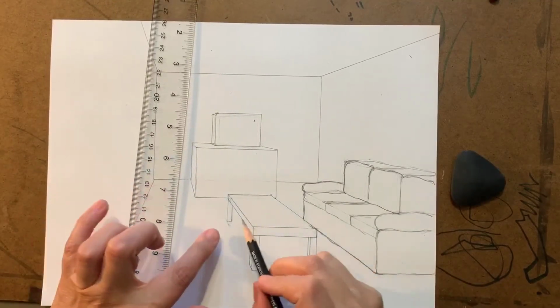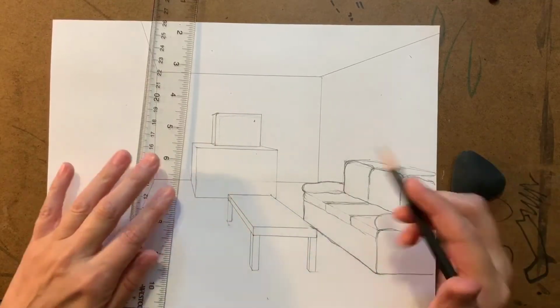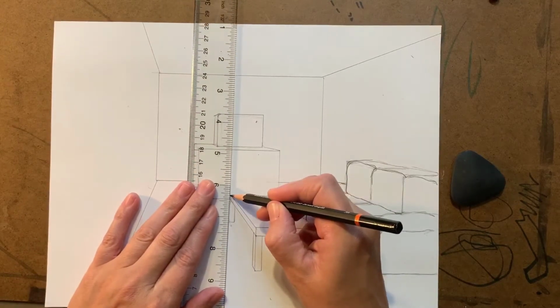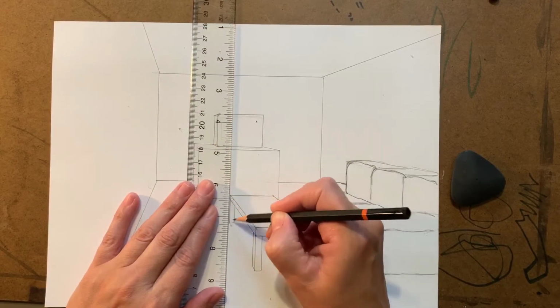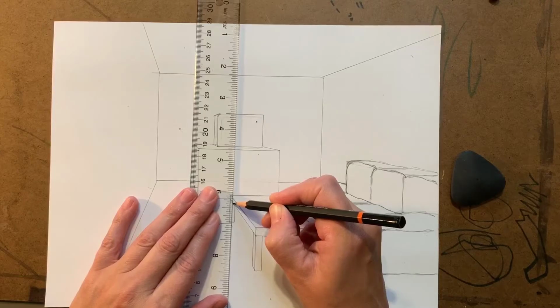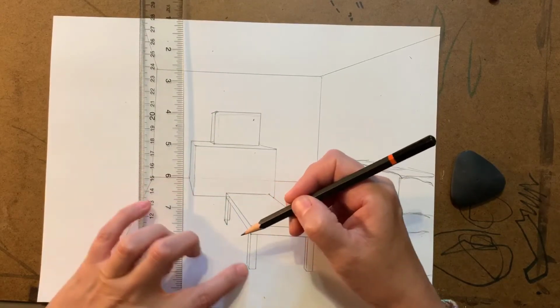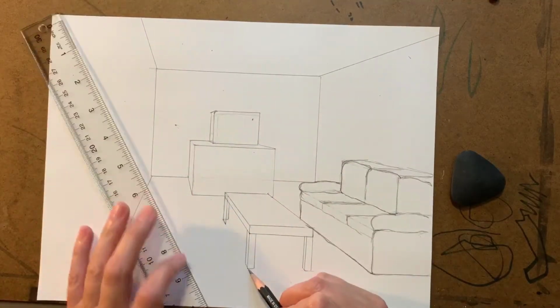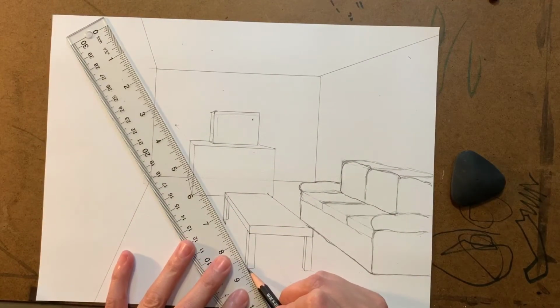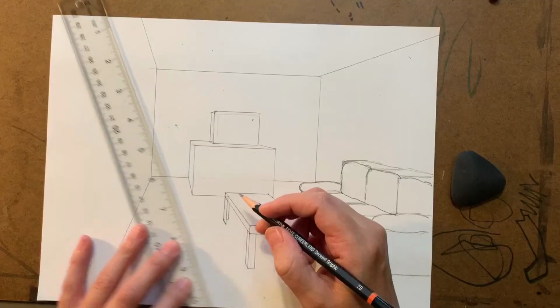Now that I'm looking at it, I made a small mistake with this leg, because we would be able to see this side of the leg, and that's going along that line that we drew from this corner to the vanishing point.